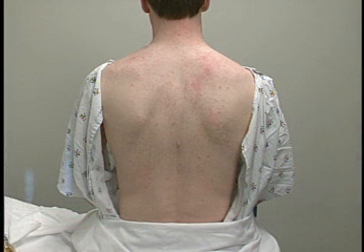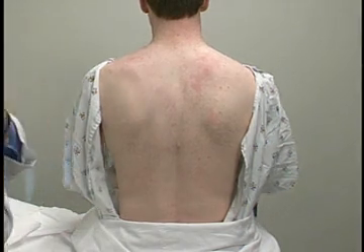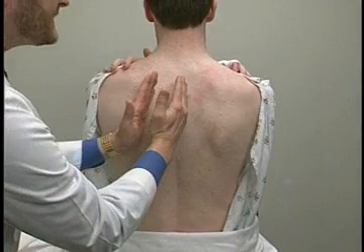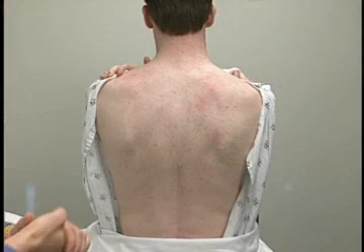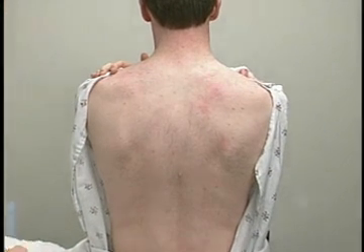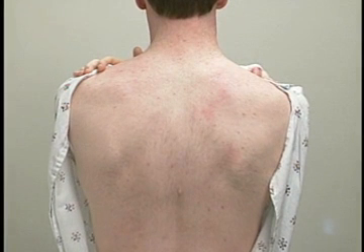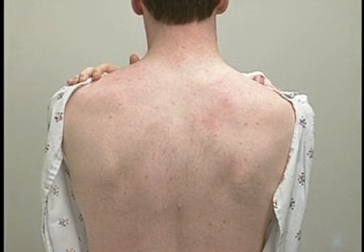So we'll ask Thad to grab his shoulders. By doing that, the scapula move laterally, and we increase the area of lung fields that we can examine. There's a few different techniques for examining tactile fremitus.